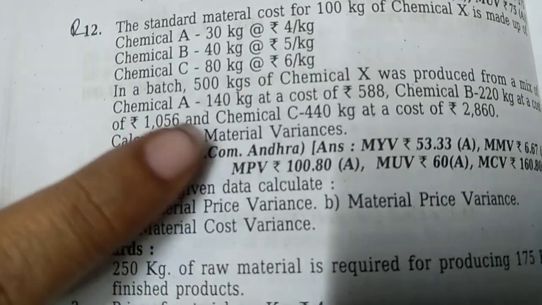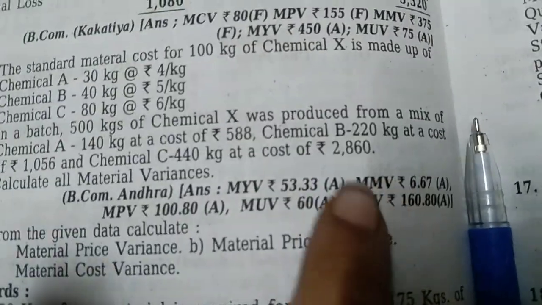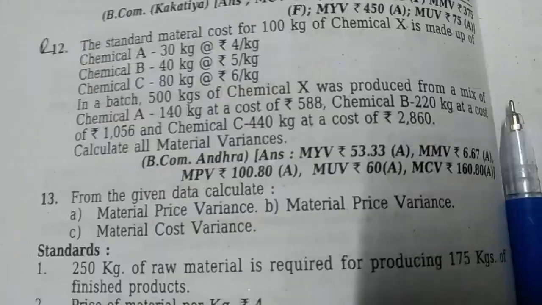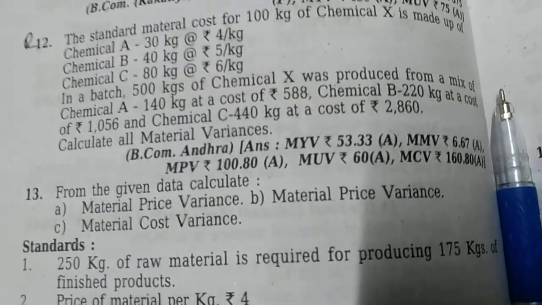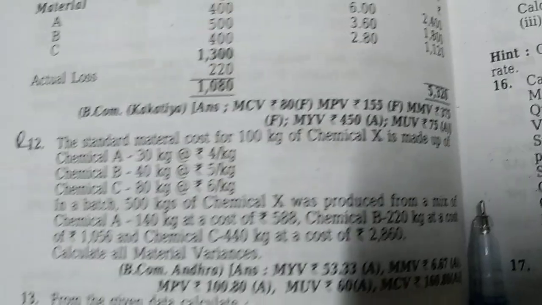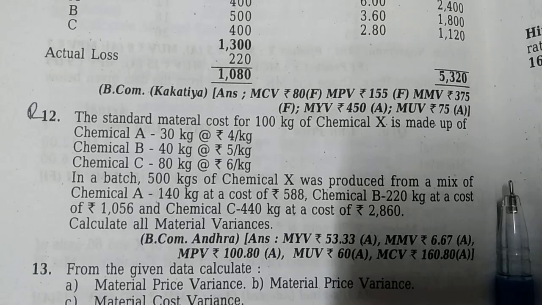We have to divide 1056 by 220. Likewise, 2860 divided by 440. Then you will be able to know your per unit cost. So calculate all the material variances, whatever you can get. That is what he is asking. So please have a look at the question once again. So this is the question.